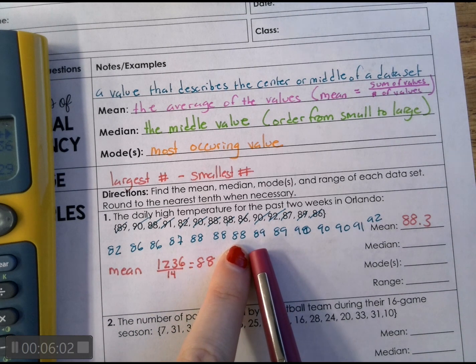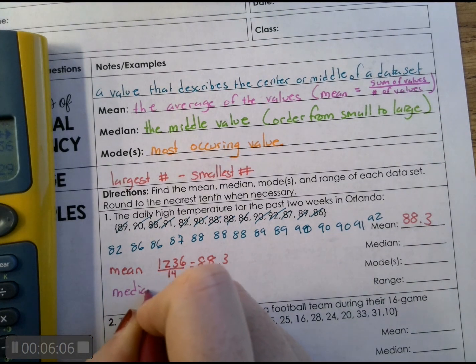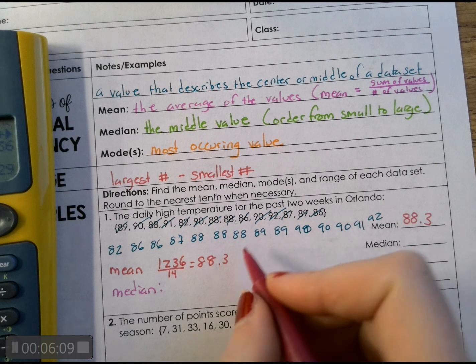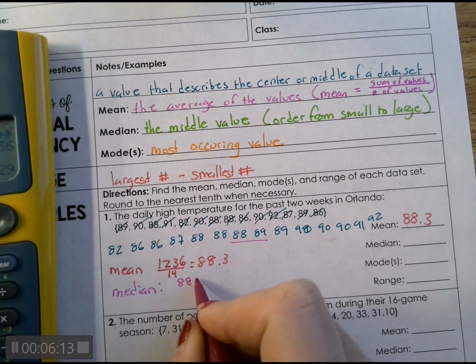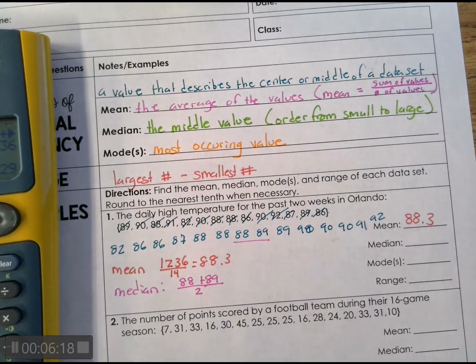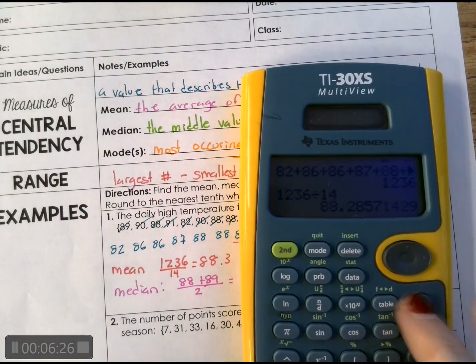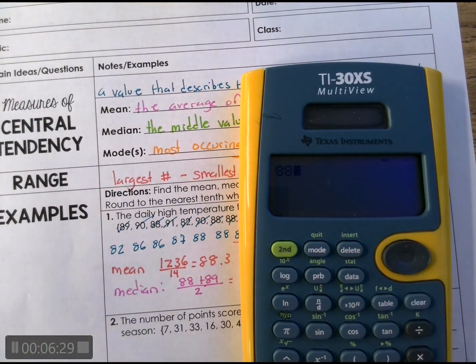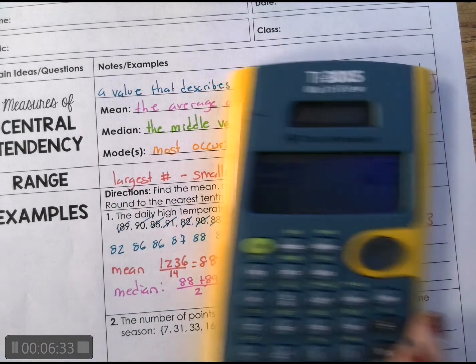Okay? So when you get two values for your median, which we said were 88 and 90, we need to add them and divide by 2. And this will happen whenever you have an even set of numbers, and so that's okay. When you have an odd set of numbers, you won't have to do this. So we're just going to do 88 plus 90, divided by 2, and that's going to give us 89.